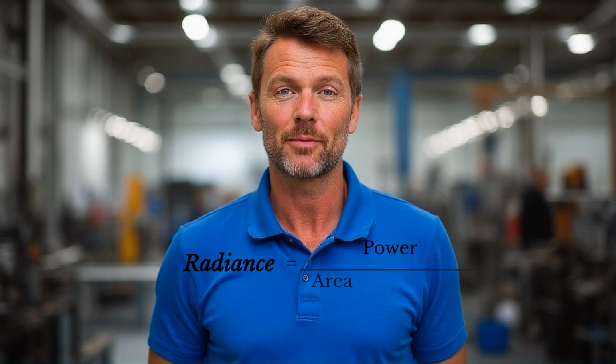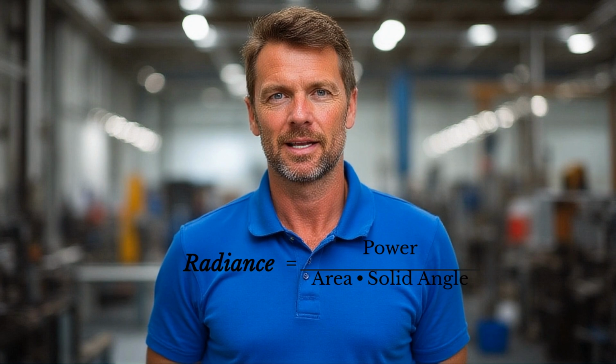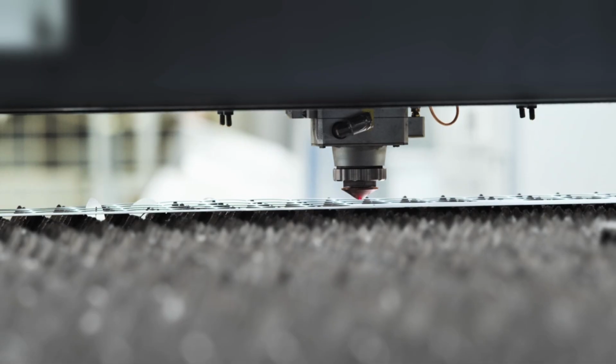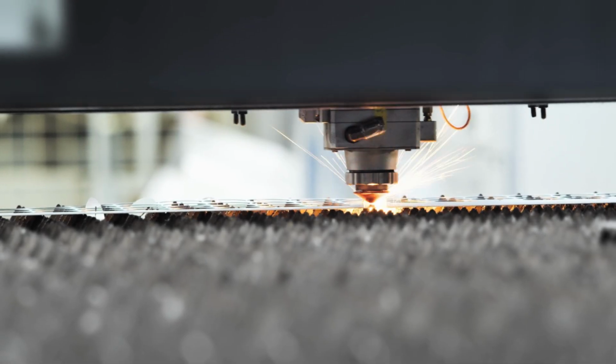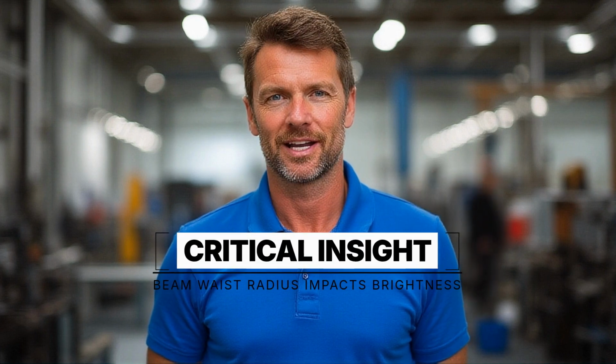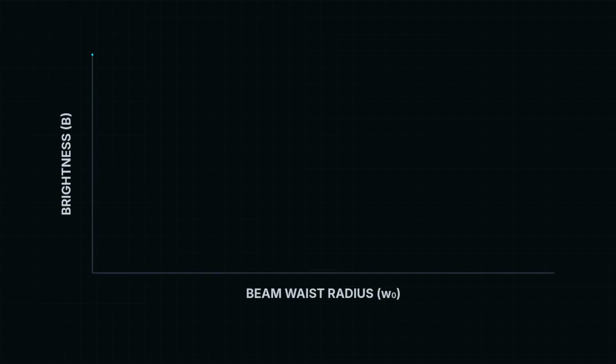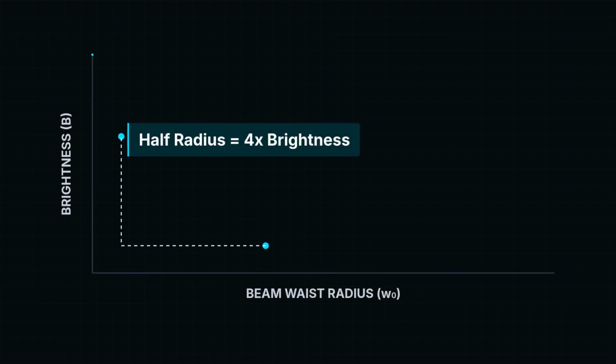This brightness result tells you the laser's radiance, how much optical power flows through a given area into a specific solid angle. Higher brightness means better focusability and improved fiber coupling efficiency. One critical insight: beam waist radius dramatically impacts brightness. Halving the waist radius quadruples your brightness, making beam quality optimization essential.